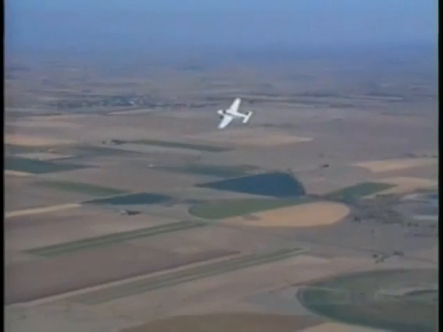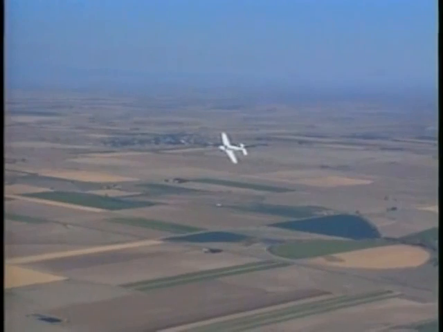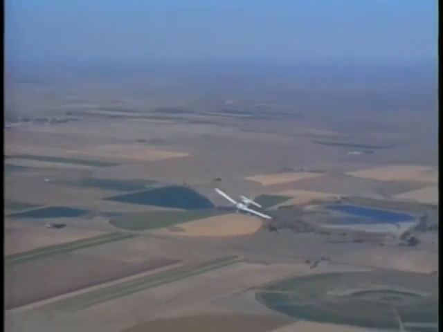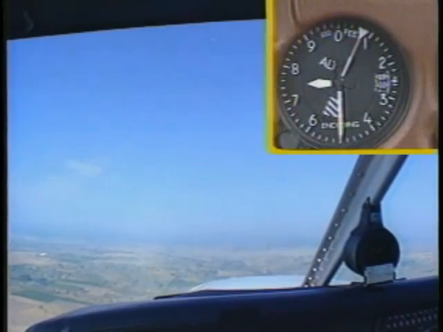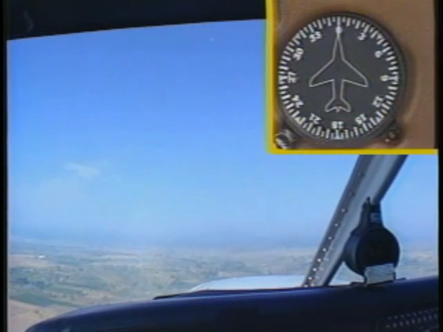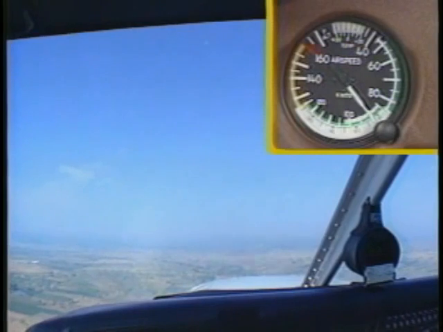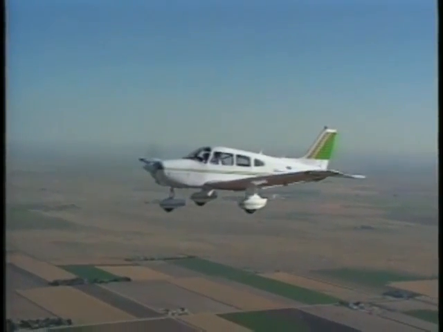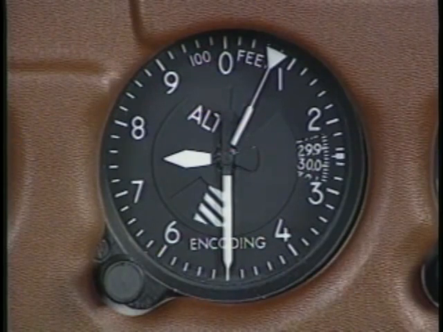As you should do when performing all training maneuvers, start by making clearing turns to ensure that the area is free of conflicting traffic. Then continue to look for traffic throughout the maneuver. Take a moment to stabilize the airplane at a constant altitude, heading, and airspeed. Begin the maneuver only after you're comfortable with the airplane's configuration. The altitude you select should allow you to complete the maneuver no lower than 1,500 feet AGL.